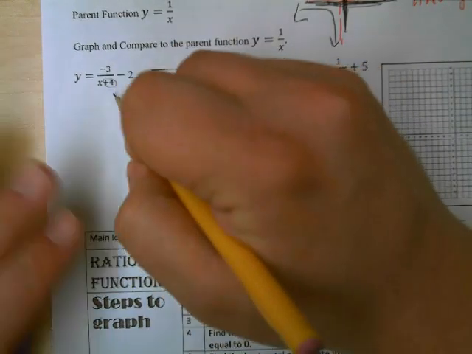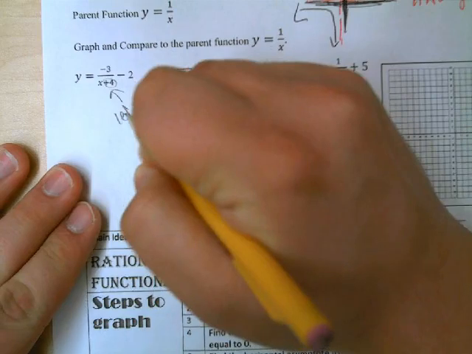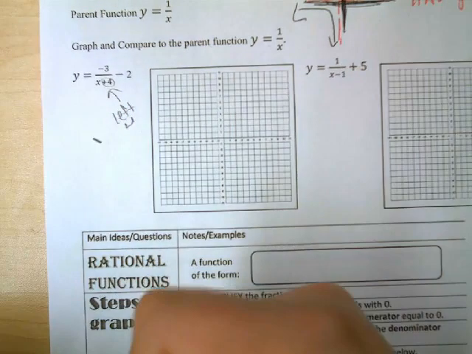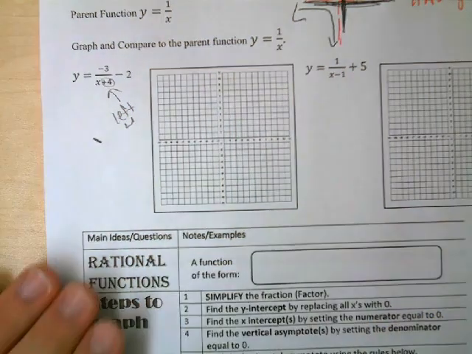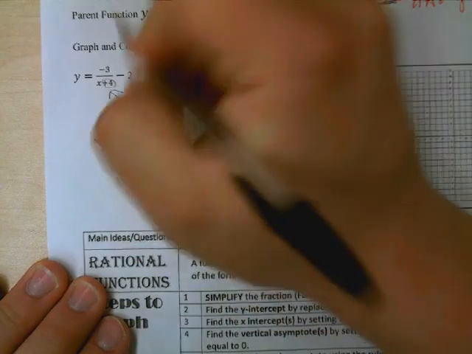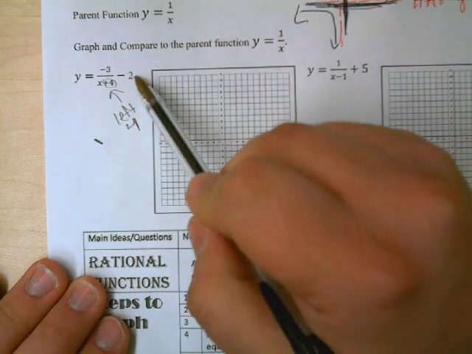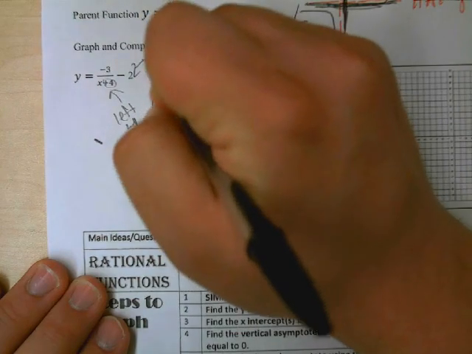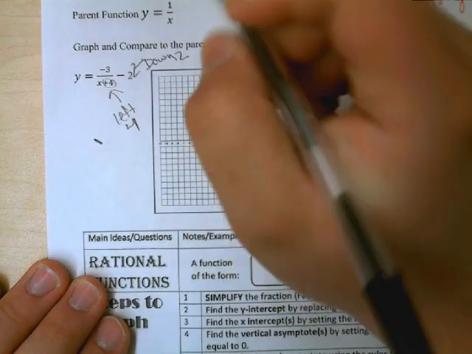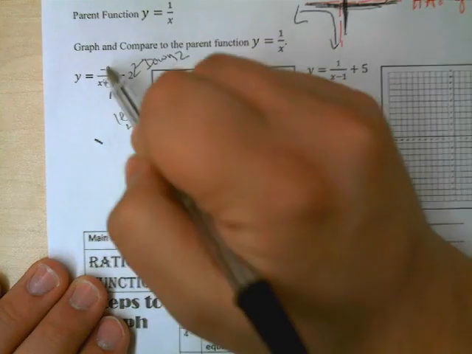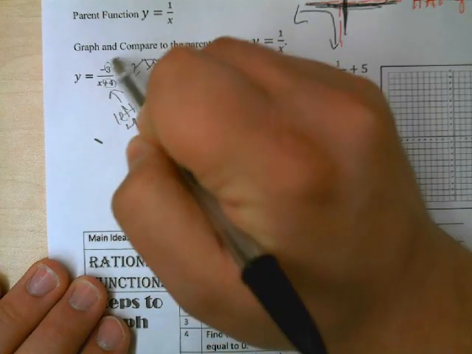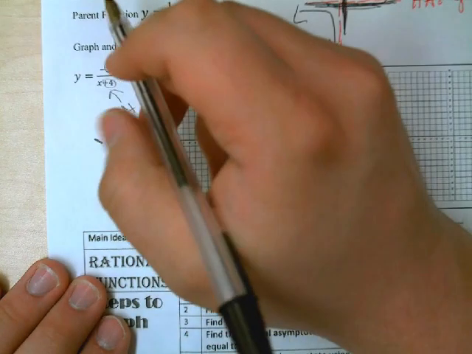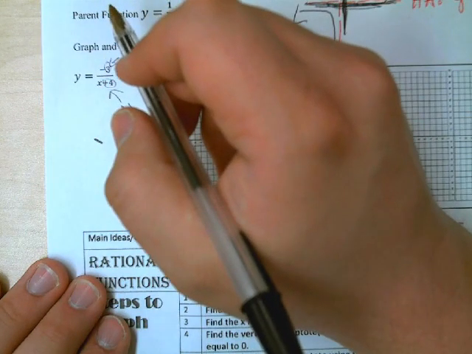Yeah, left how many? 4. Left 4. Now what do you think this negative 2 does? Down 2. Yeah, down 2. What do you think this 3 does? Stretch. Yeah, it'll be a stretch.